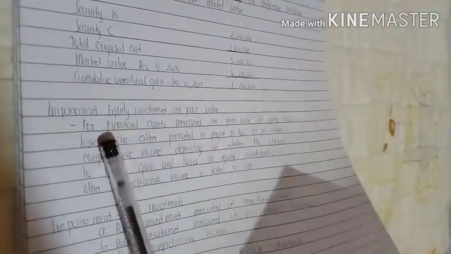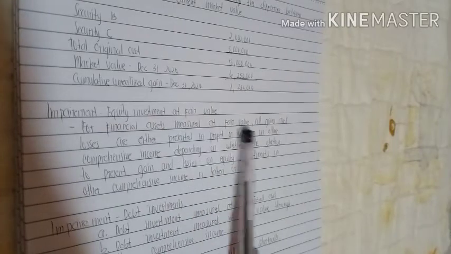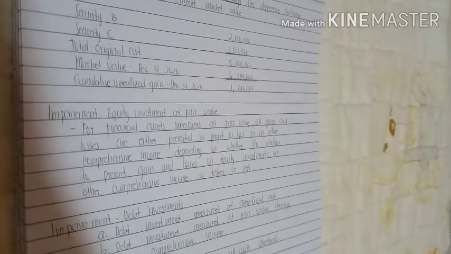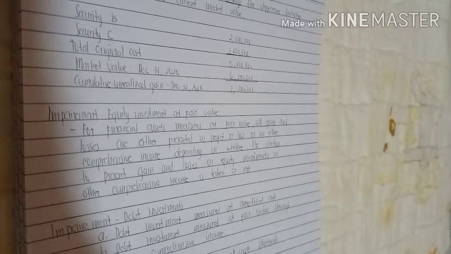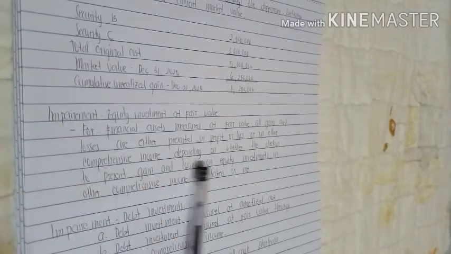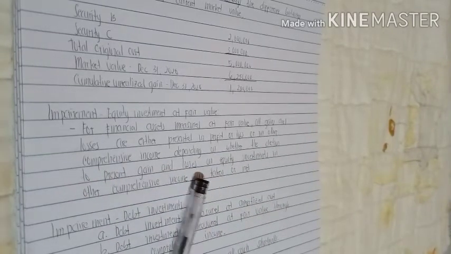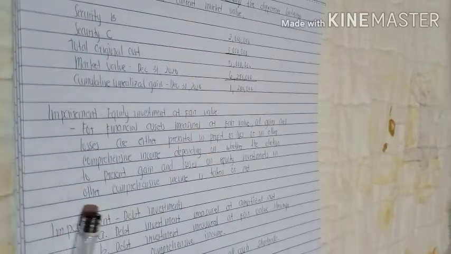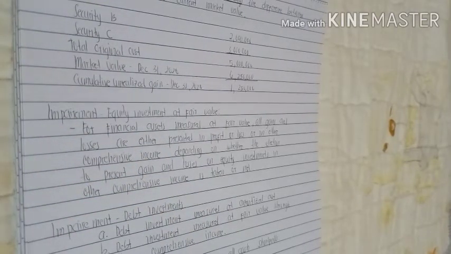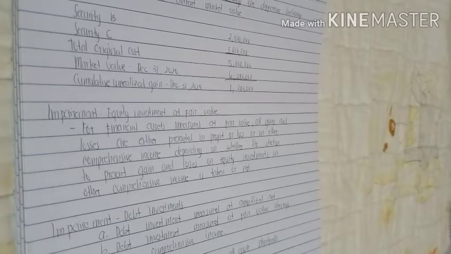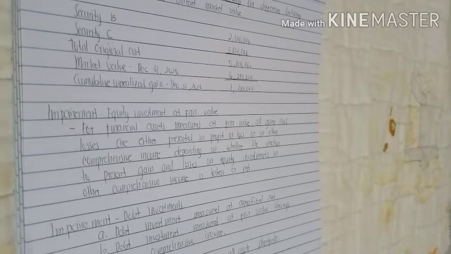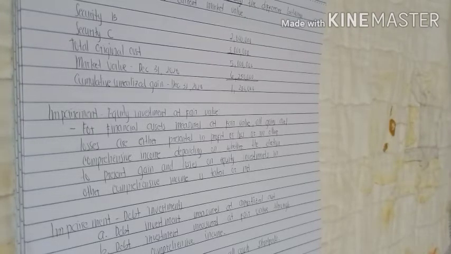Let's proceed to impairment, equity investment at fair value. For financial assets measured at fair value, all gains and losses are presented either in profit or loss or in other comprehensive income, depending on whether the election to present gains and losses on equity investment in other comprehensive income is taken or not. Therefore, it is not necessary to assess financial assets measured at fair value through profit or loss and equity investments measured at fair value through other comprehensive income for impairment.